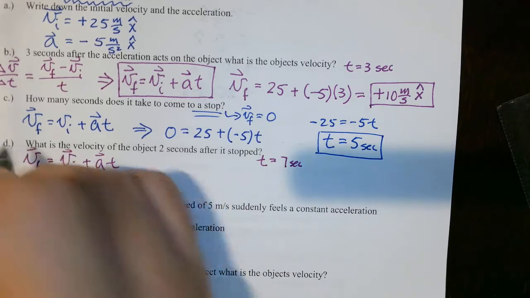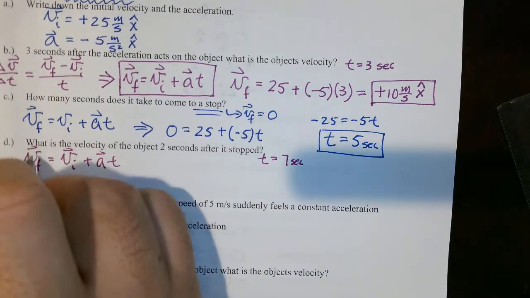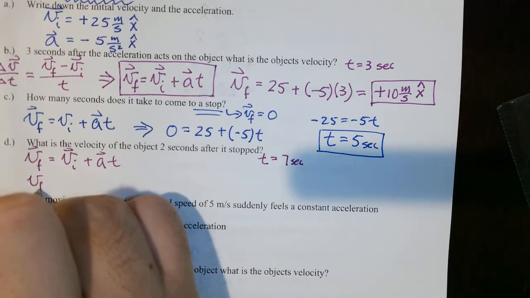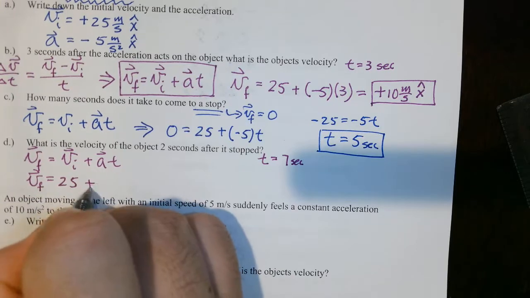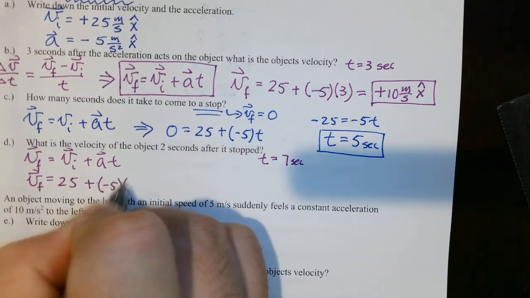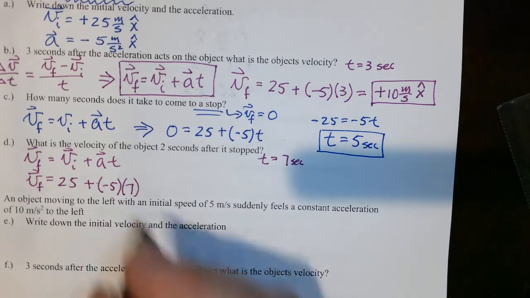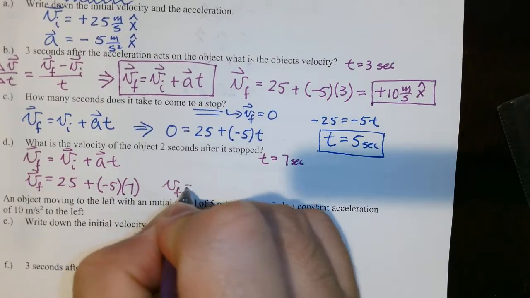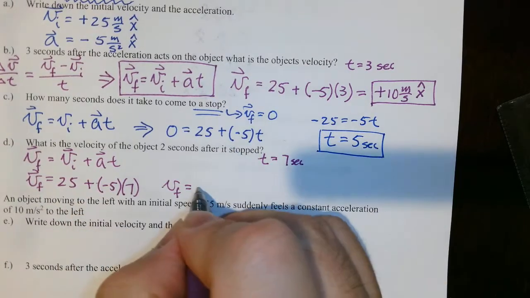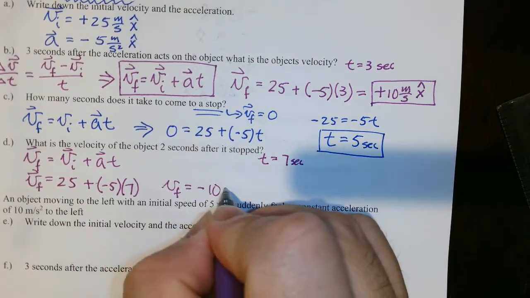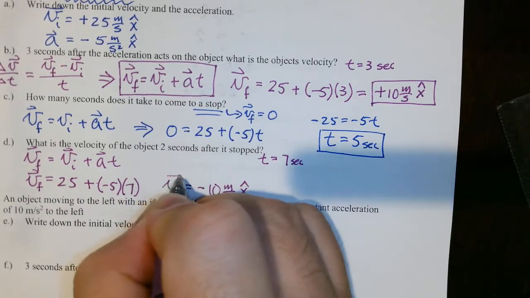My Vf is what we're looking for. My Vi is 25 plus negative 5 times 7. So my final velocity comes out to be 25 plus negative 35, which is negative 10 meters per second, x hat.